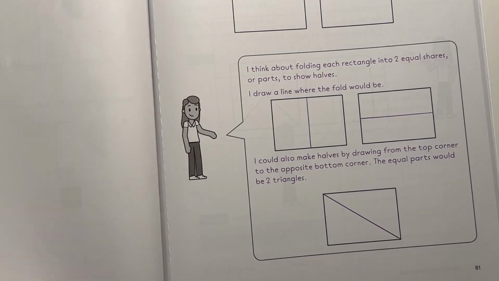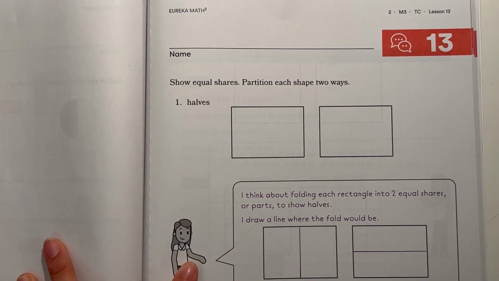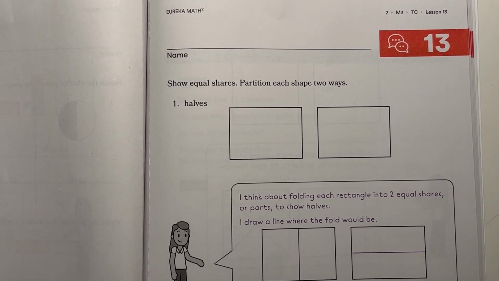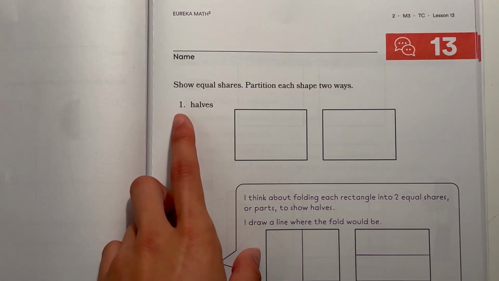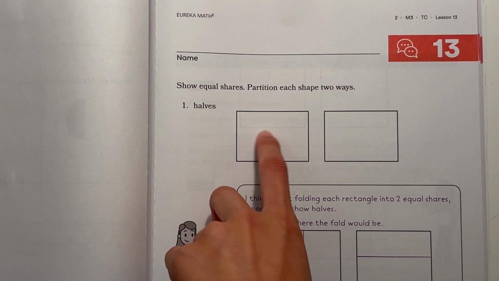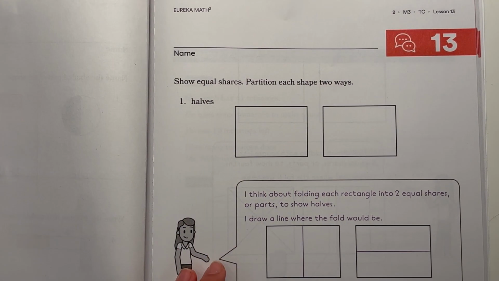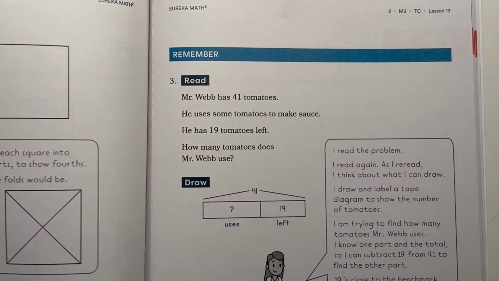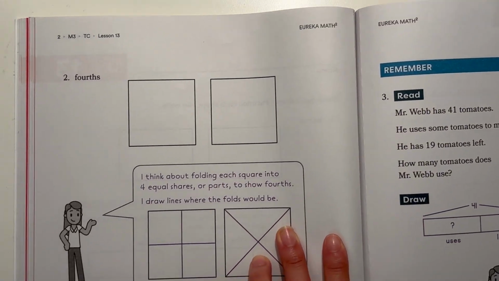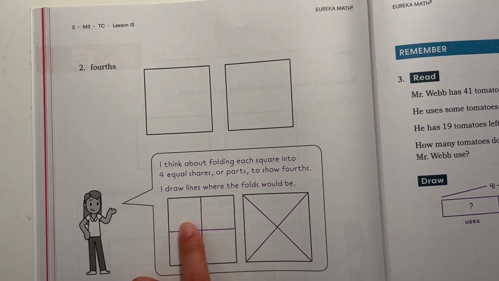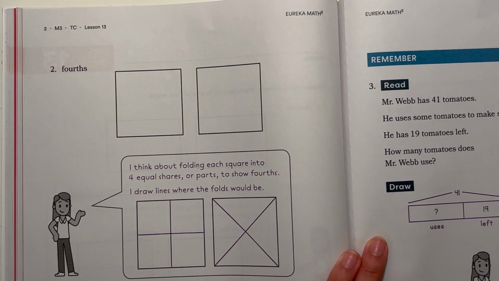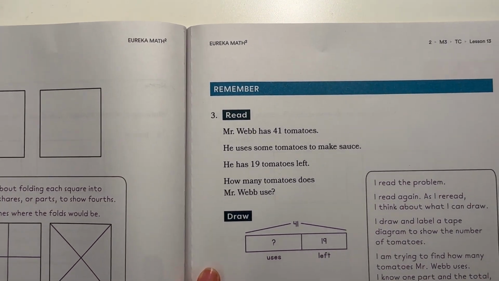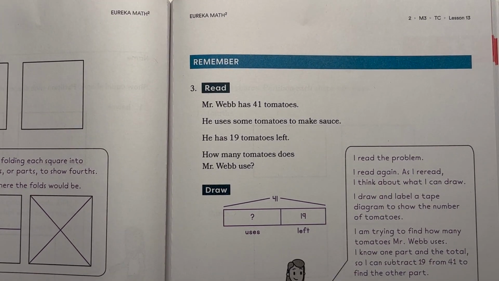Alright. And we have lesson 13, explanation part. Show equal shares, partition each shape 2 ways. So halves, you could do it vertically, horizontally, or diagonally. You guys can choose. And then fourths, you could do it horizontally and vertically, or you could do it sideways, diagonal.